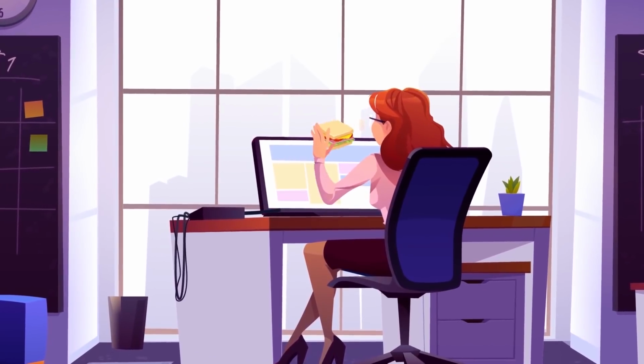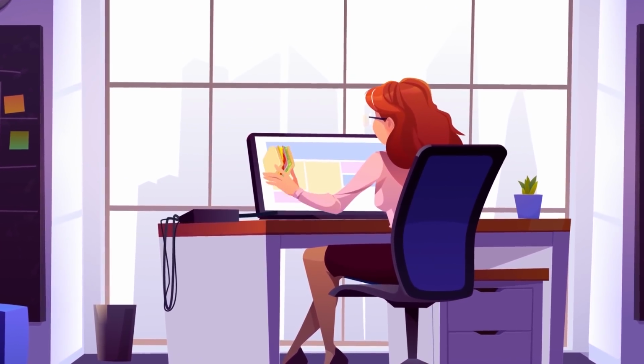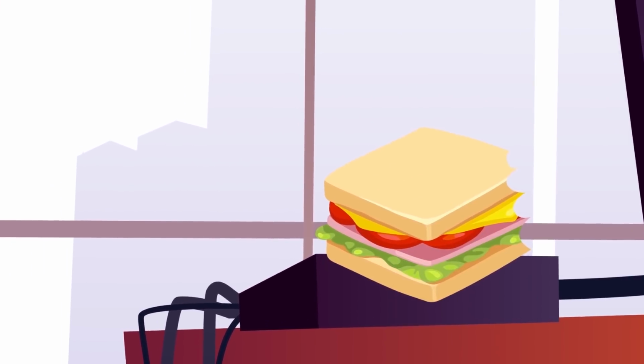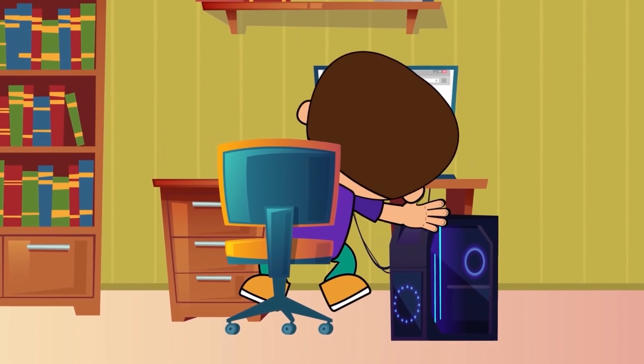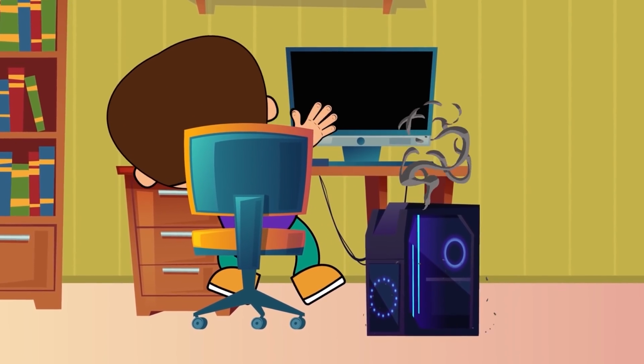Now a tip to keep your sandwich warm until you are ready to eat it. Just put it on your laptop's AC adapter and you don't need a microwave. And if you have a desktop computer, you can place the sandwich inside, somewhere close to the radiators.